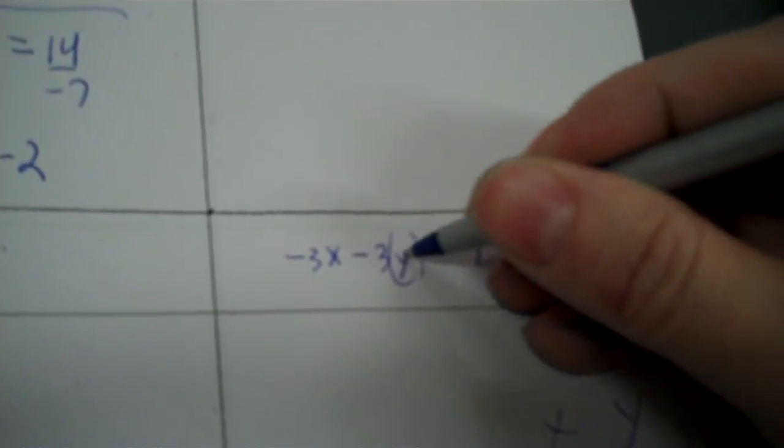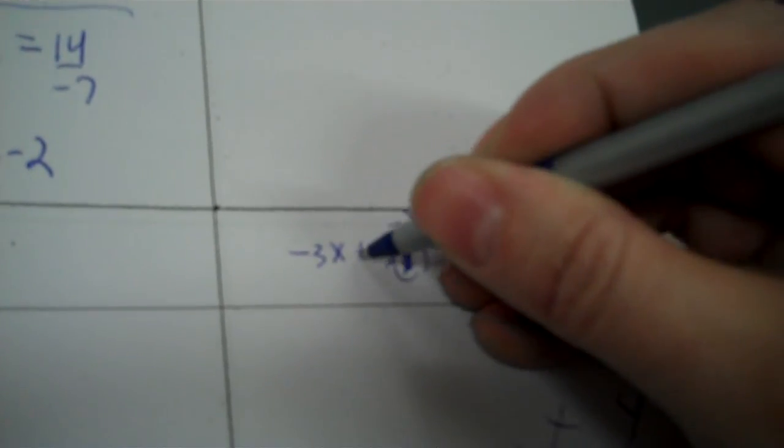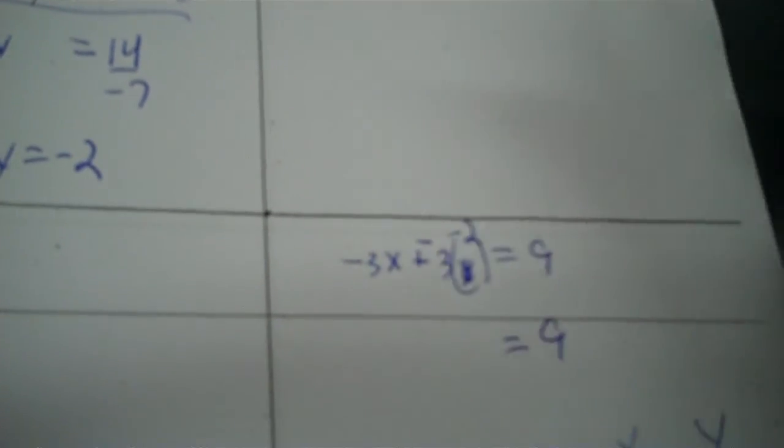To get my x, let's use this one here. Negative 3x minus 3y equals 9. We have our answer for y. We got negative 2. Now remember, when you're multiplying, that's a negative 3 times a negative 2.